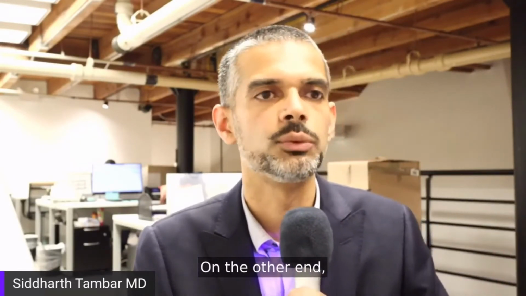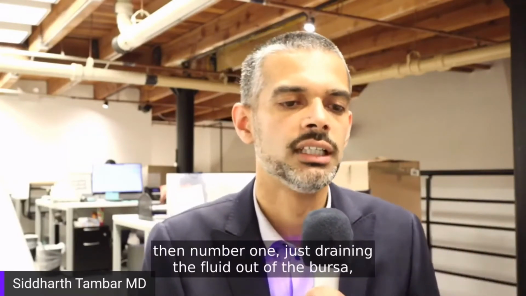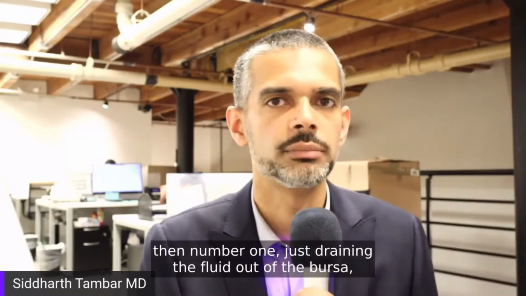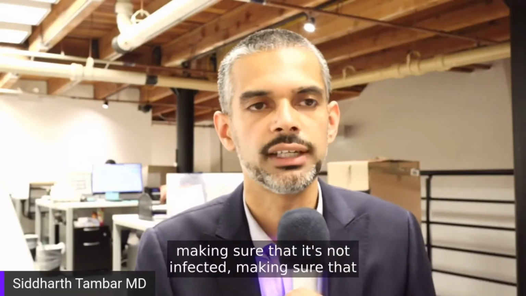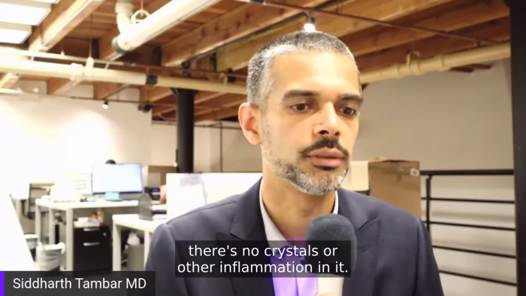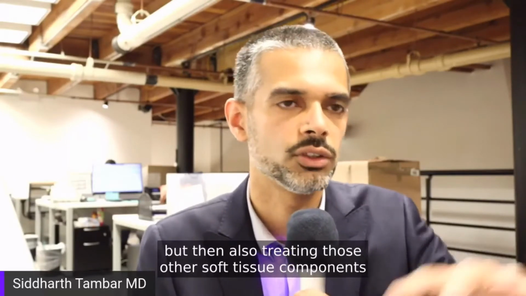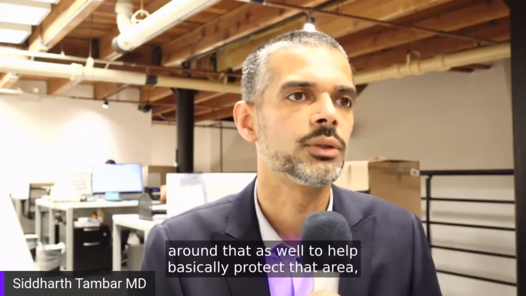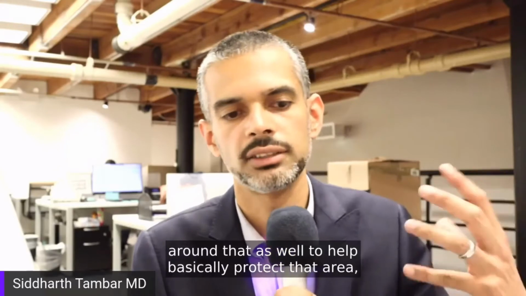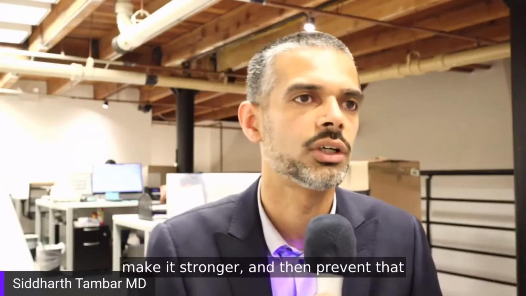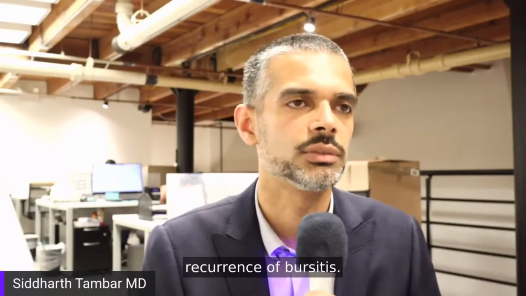On the other hand, if somebody really does have fluid in the bursa, then number one, just draining the fluid out of the bursa, making sure that it's not infected, making sure that there's no crystals or other inflammation in it, and then treating not only the bursa with those same cells, but then also treating those other soft tissue components around that as well to help basically protect that area, make it stronger, and then prevent that recurrence of bursitis.